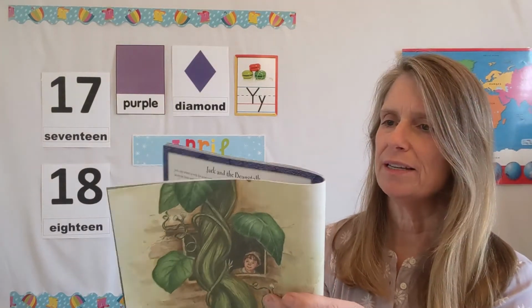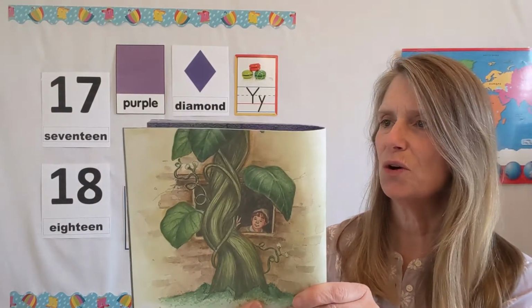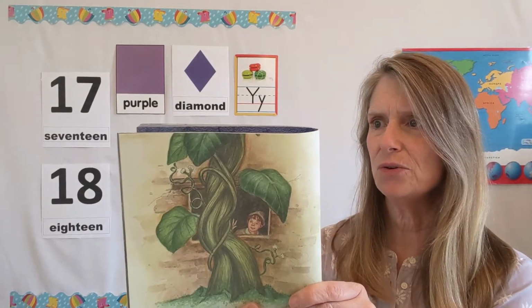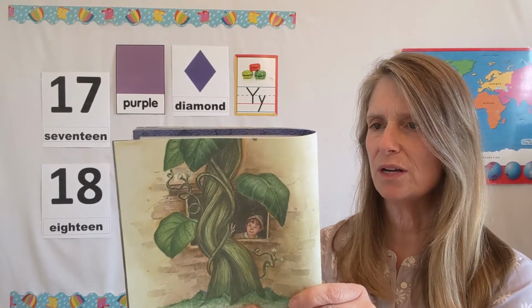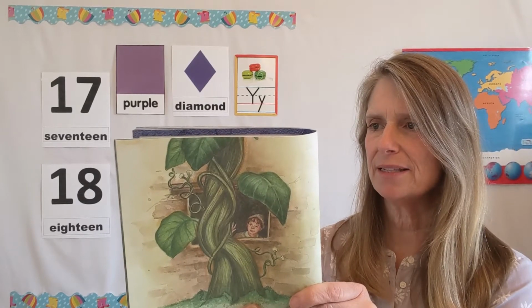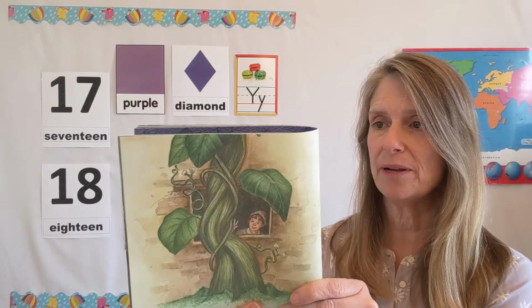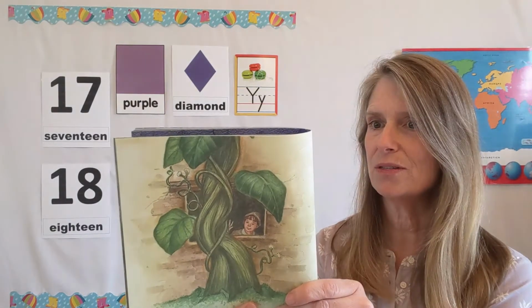The next morning, something tickled Jack's nose and woke him up. Surprised, Jack saw that a huge leaf had poked in his window. He pushed it away and he peeked outside. A thick beanstalk stretched up, its top hidden by the clouds.